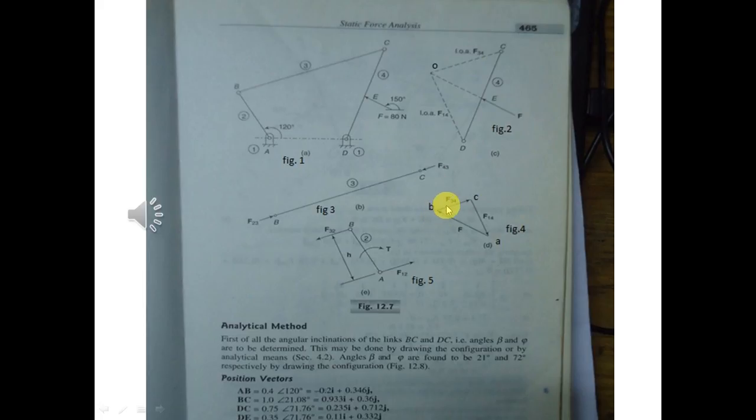Then you extend this, and then you can bring the mini drafter such that at point A, draw parallel to this line such that they meet at point C. So the point where it meets, join BC. Thus we will be able to determine the magnitude of F14 as well as F34 based on a simple conversion.